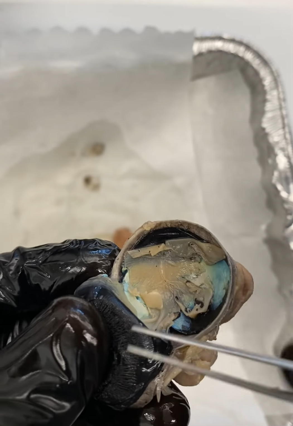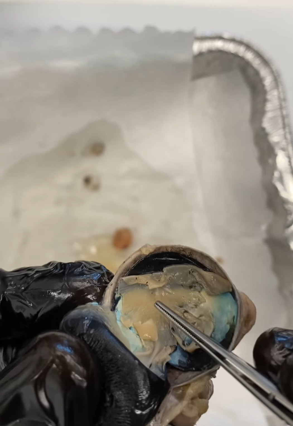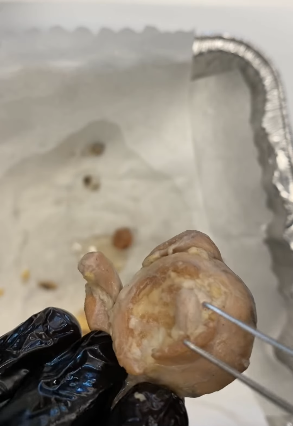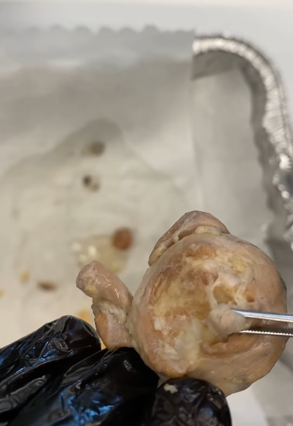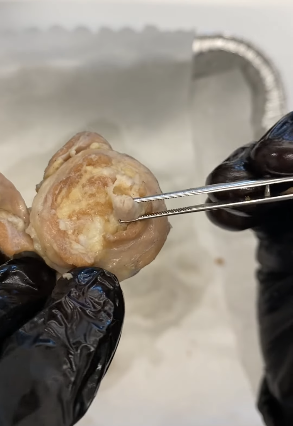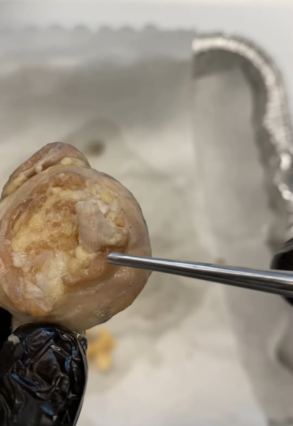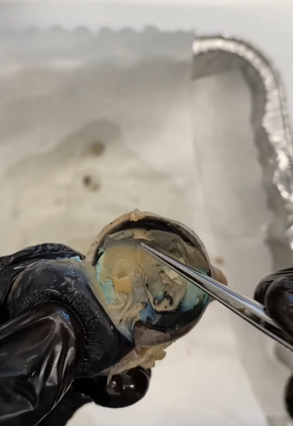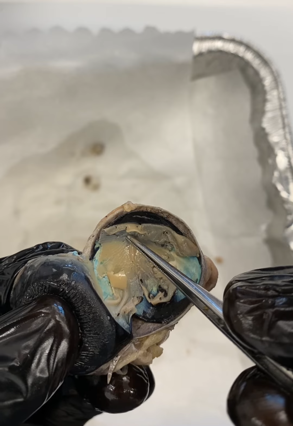So if we turn this over, here's our optic disc. We should be able to find the optic nerve somewhere near, and there it is. So there's our optic nerve. And if we imagine where this is, if we just rotate the eye till we look at the inside, there's the optic disc.